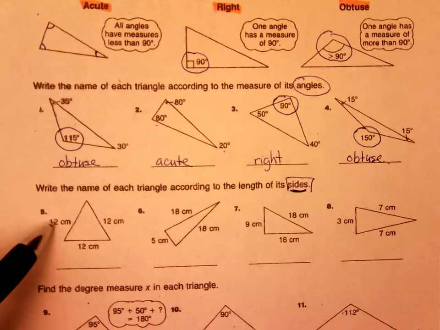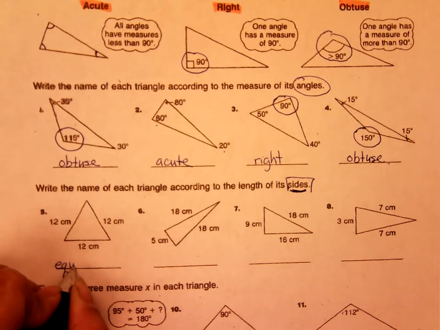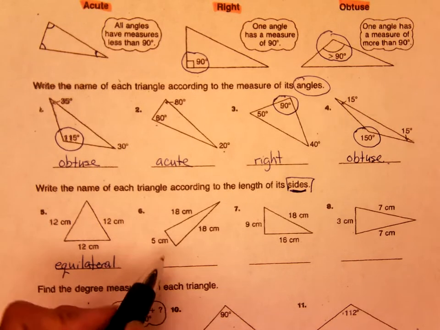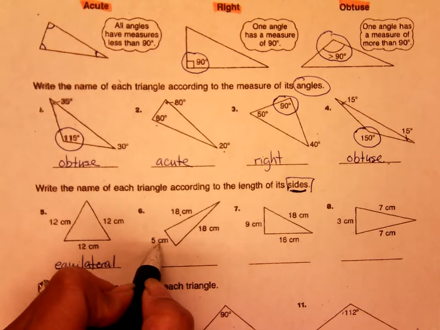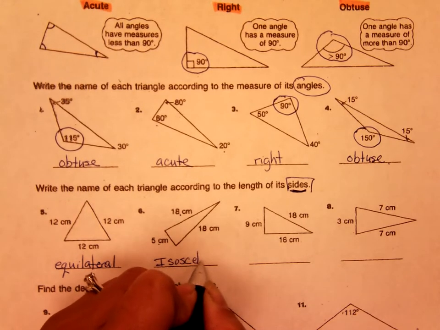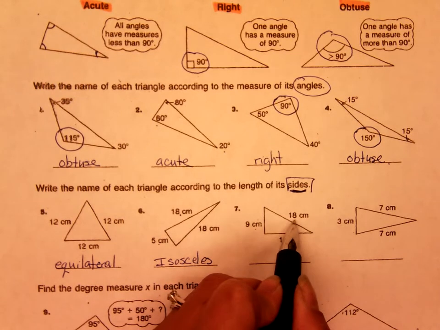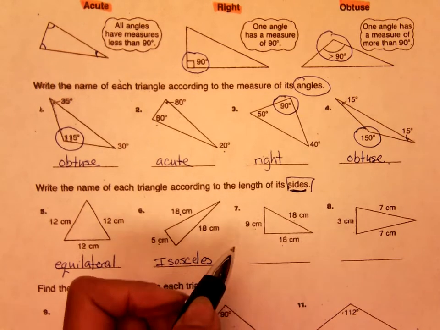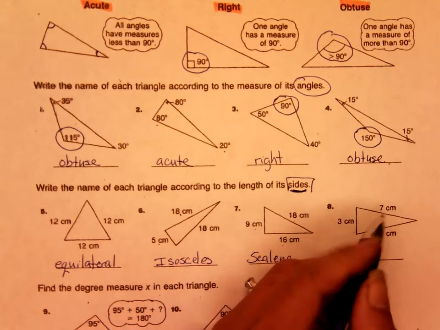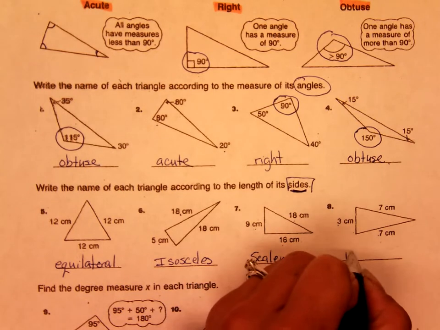If you've noticed, all of these are the same numbers, so this is an equilateral. These two are the same, and this is different, so this would mean it's isosceles. Then you have a 9, 16, and 18. They're all three different, so it would be scalene. You have 7 and 7, they're the same. 3 is different, so two are the same, so it's isosceles.